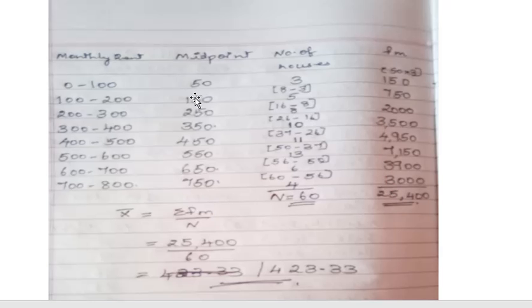Okay, so like that these two numbers you have to multiply. After multiplying you will get fx or fm. If you go on adding all these values, you will get 25,400.